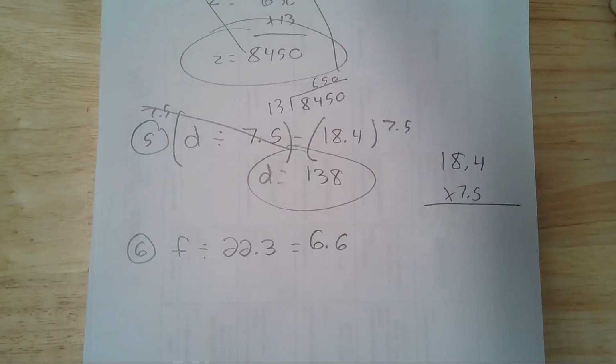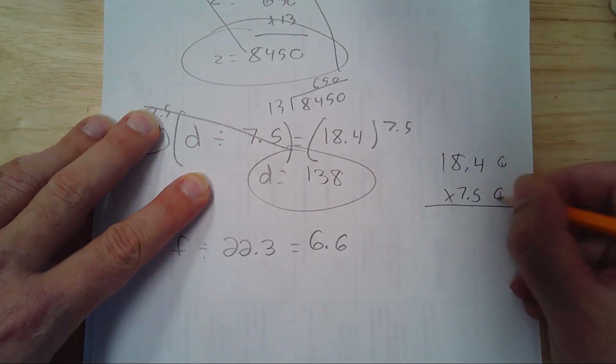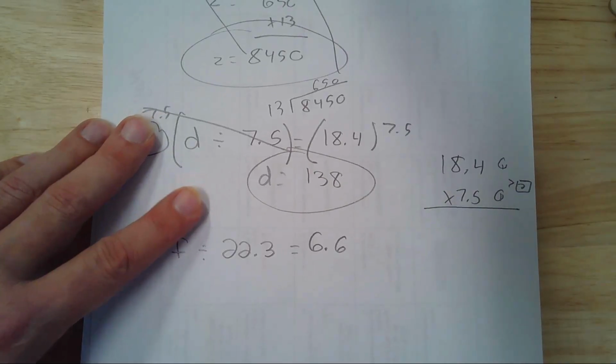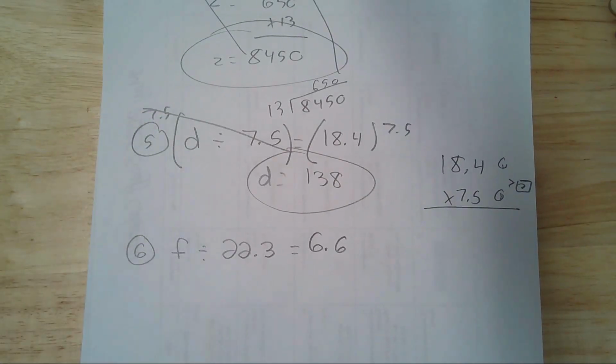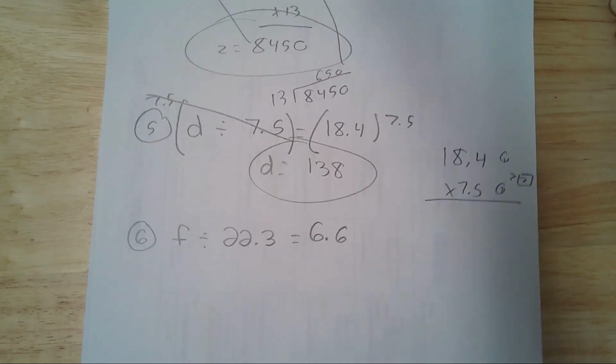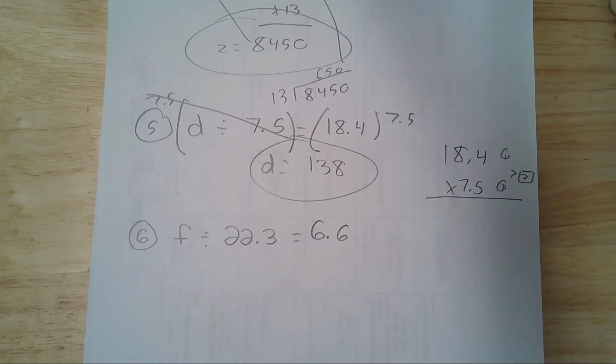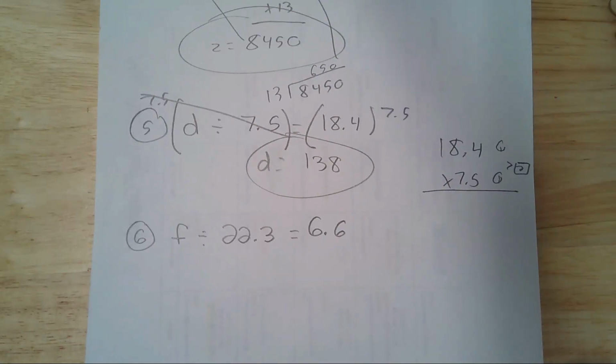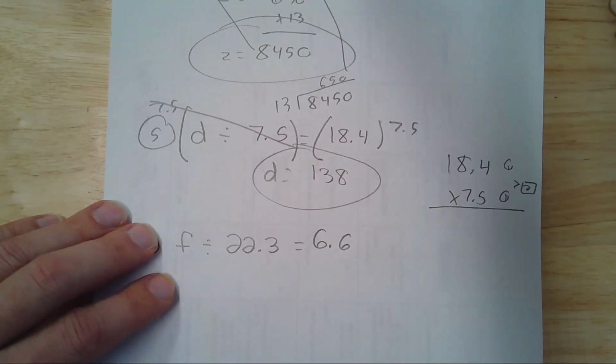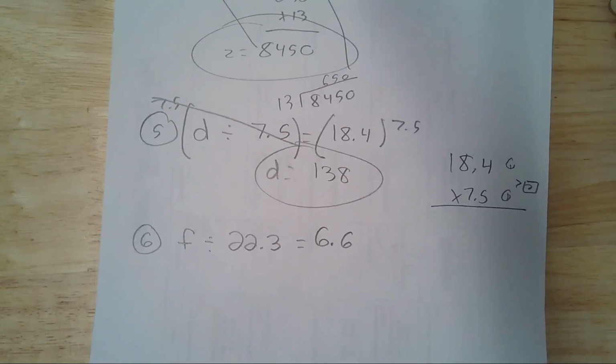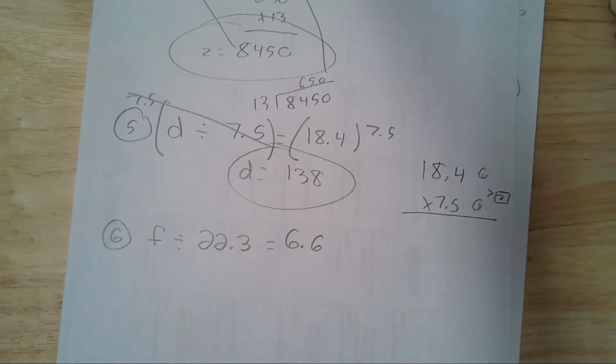13,800, and then 1 decimal, 2 decimals, so move it 2 spots. 13,800, move it 2 spots to the left, turns into 138. In the end, you moved it 1 spot. You multiplied wrong. Roland multiplied wrong.